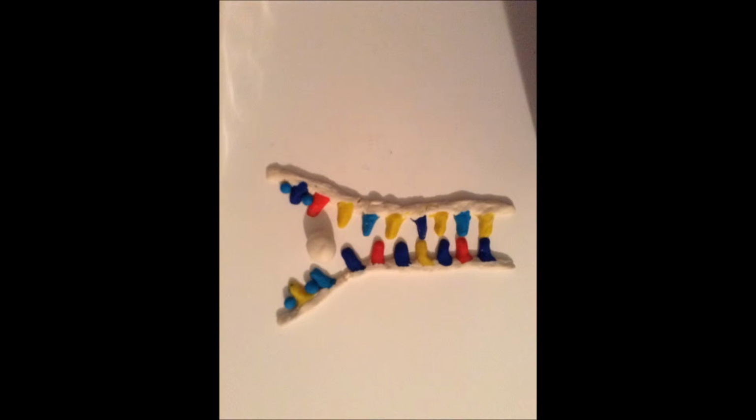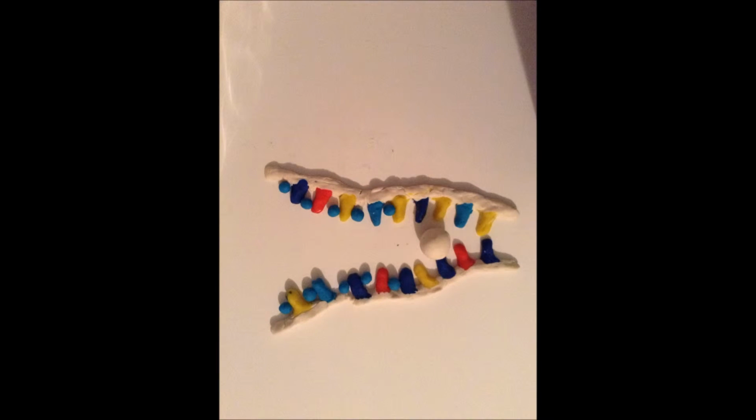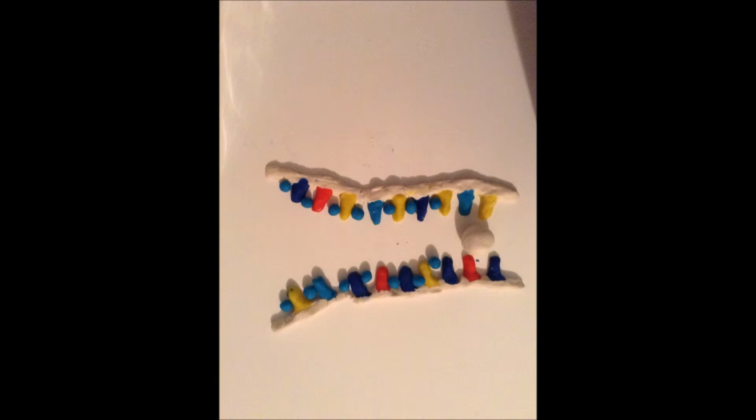There we go. Our little single-strand binding proteins fitting in between those nucleotides. Helicase unzipping. There we go. Almost done.